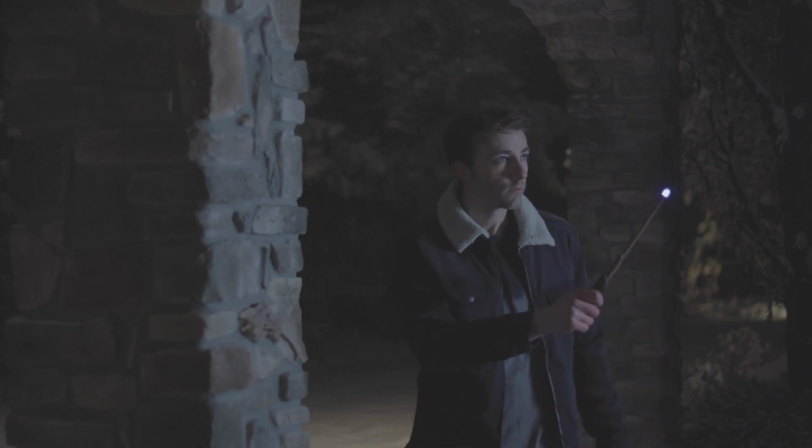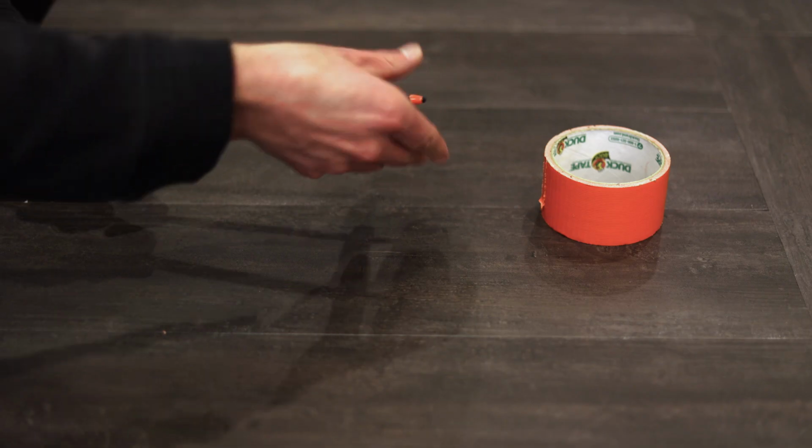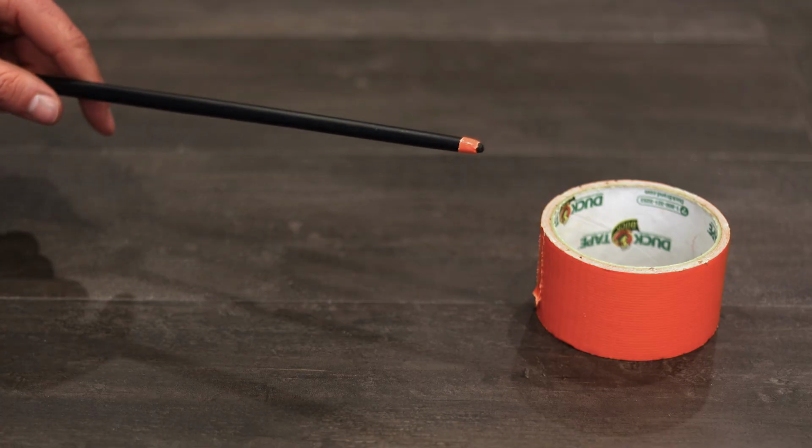Let's jump in. When you shoot your video, make sure your wand has something on the tip you can track. I used a wand that actually has a light on the tip, but you could also use a piece of colored tape and paint it out later with the clone stamp tool.